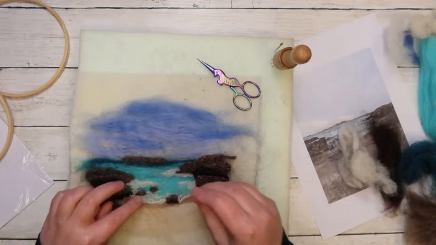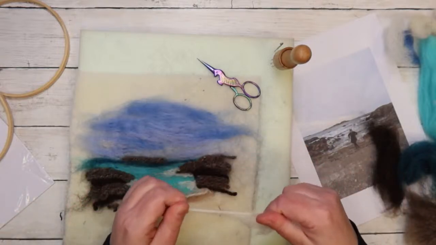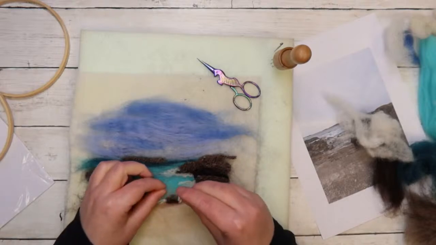Just adding more of these wonderful slivers as well makes wonderful waves.